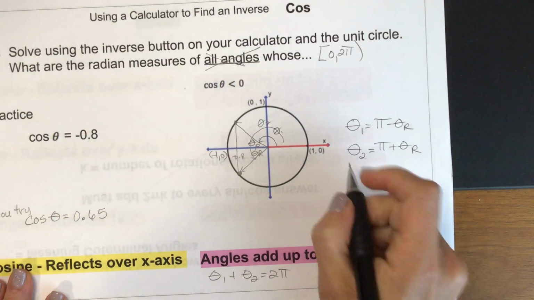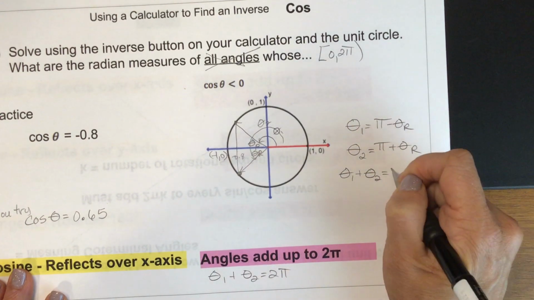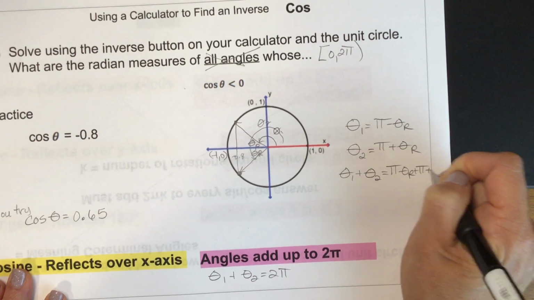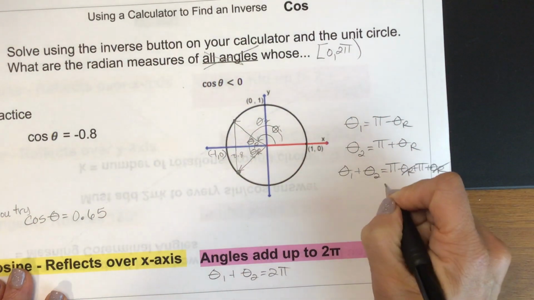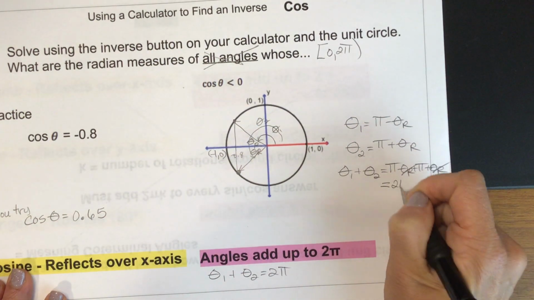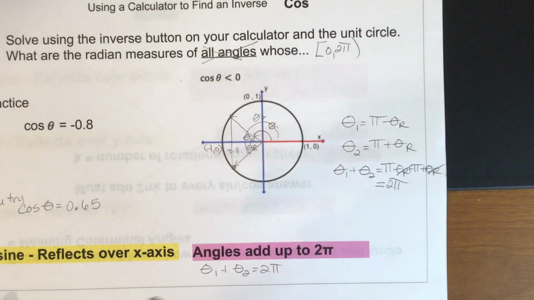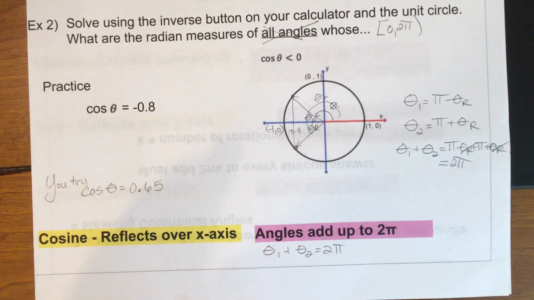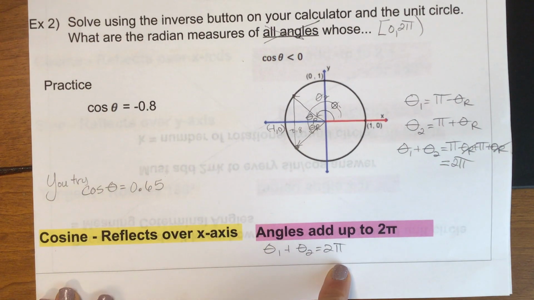Now what happens if we add theta 1 plus theta 2? I get pi minus theta r plus pi plus theta r. Well, those two cancel out, so theta 1 plus theta 2 must equal 2 pi, all right? So anything reflected over the x-axis, those two angles that give me both the same value of negative 0.8 or whatever the value is, those two angles are going to add to be 2 pi.